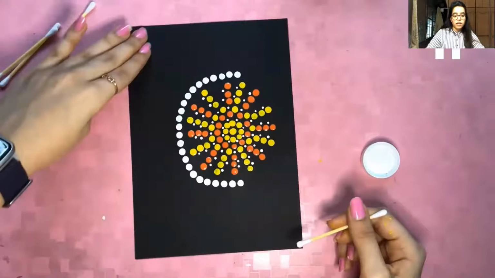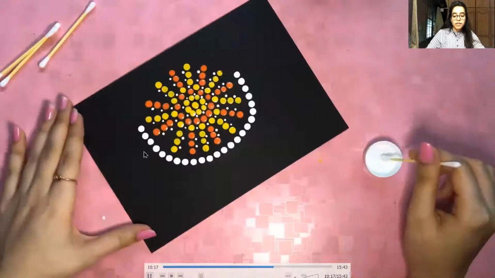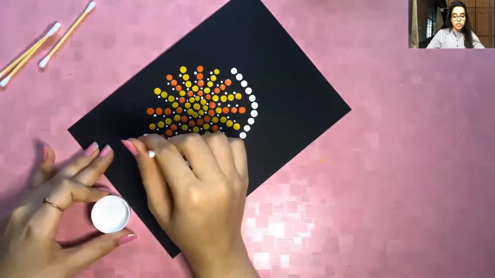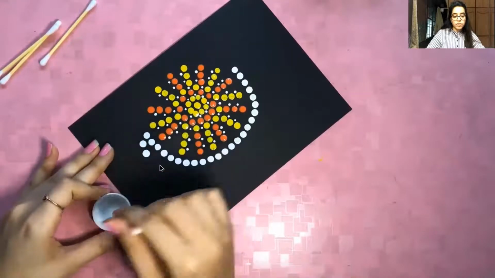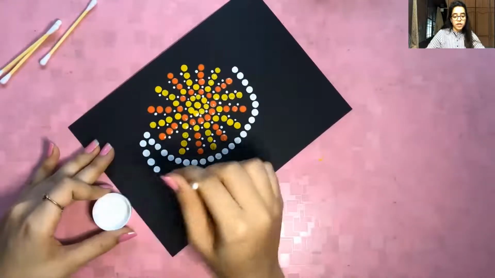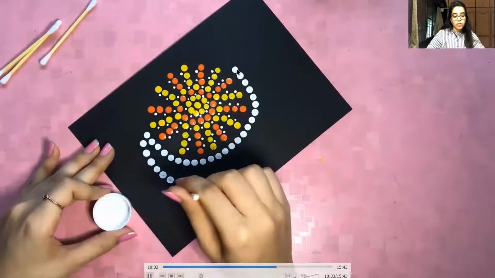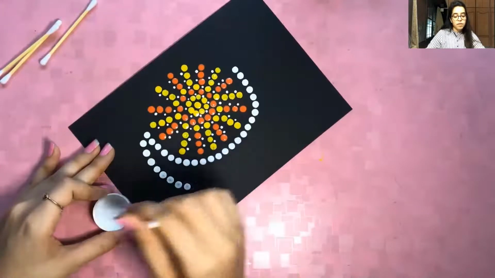So in the same manner, we are going to draw a larger curve this time. Just carefully observe how I go about with it. So I just start giving the second curved part of the moon. And if you see, I'm just increasing the gap.